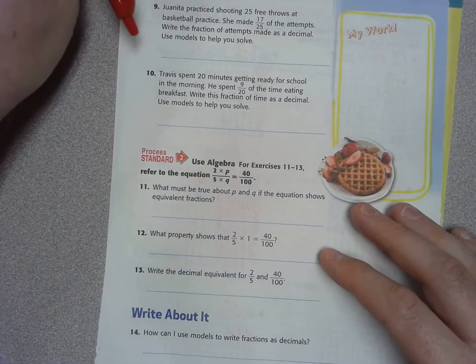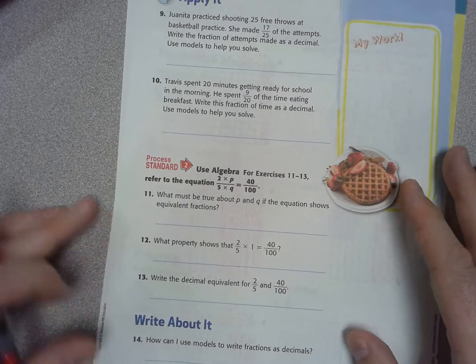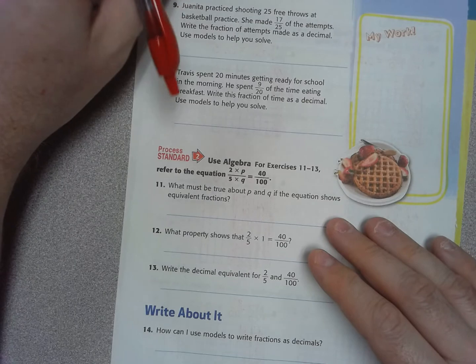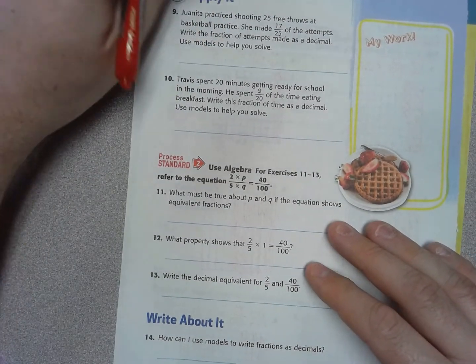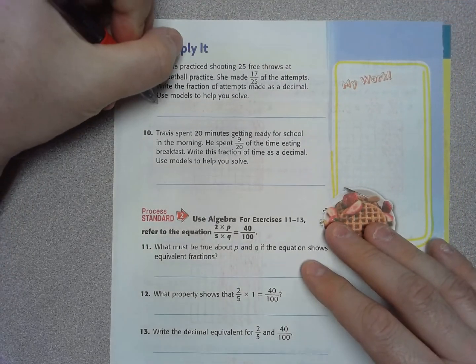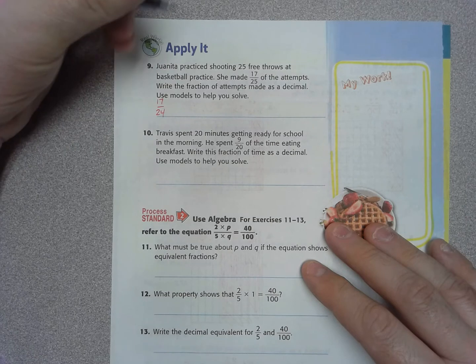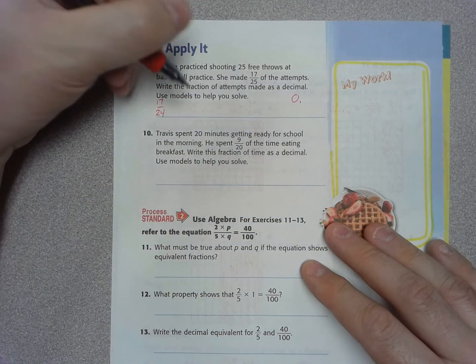Juanita practiced shooting 25 free throws at basketball practice. She made 17 of the 25 attempts. Write the fraction of the attempts made as a decimal. So she made 17 over 25. We got to write this as a decimal, again with a 0 dot, okay?